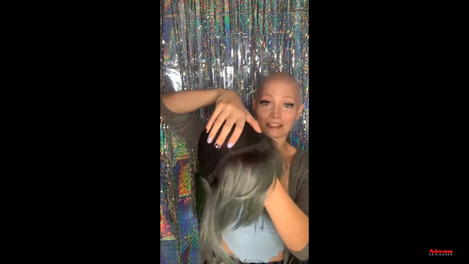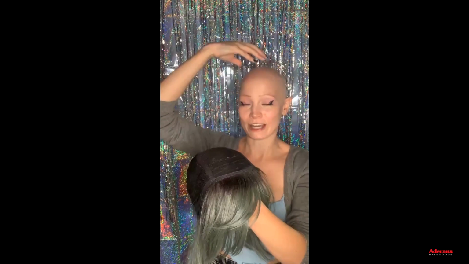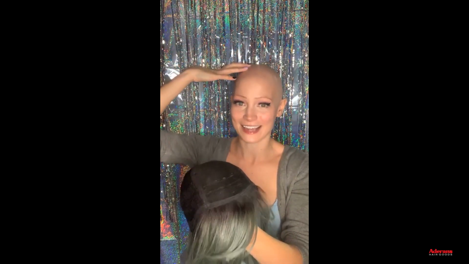There's the element that's on top, which is what will affect how the top of your head looks, whether it looks like the hair is attached to your head or not. And that's what that looks like here. That's the machine tied cap. And then sometimes wigs have either open wefting or the soft net. So this is an example of soft net.